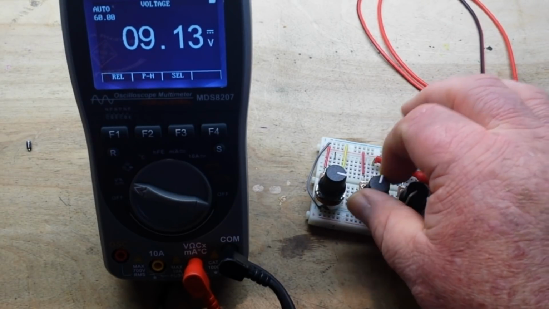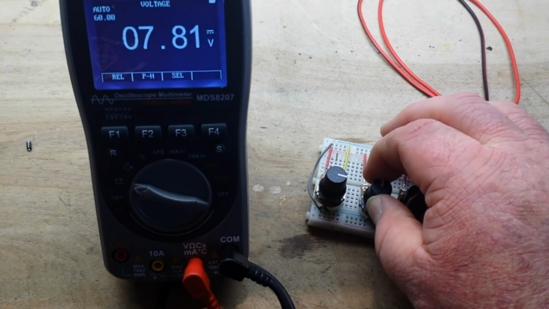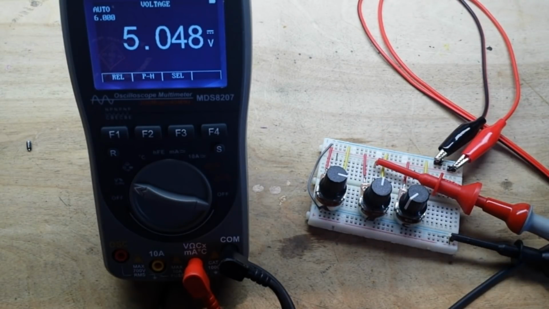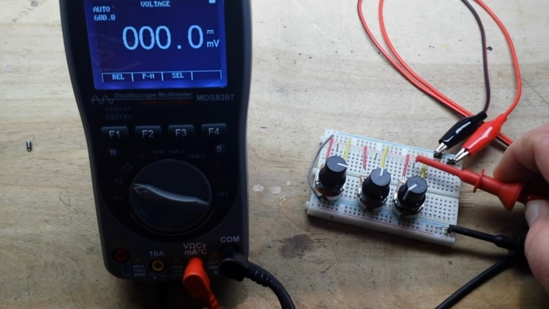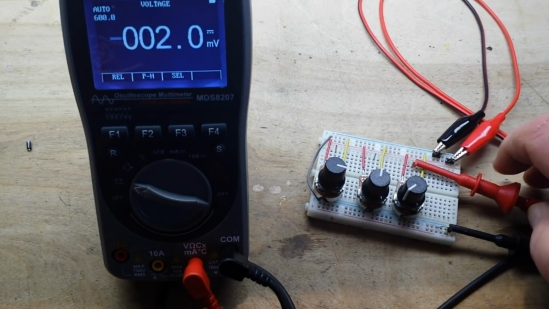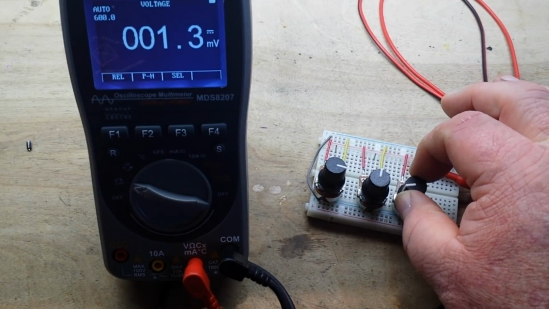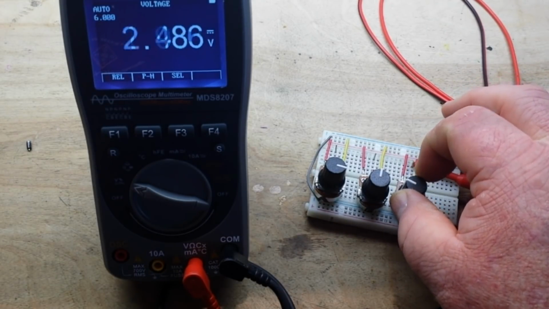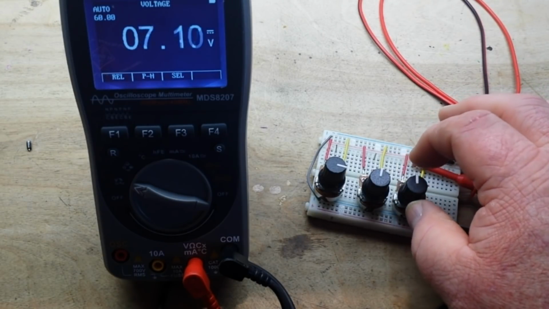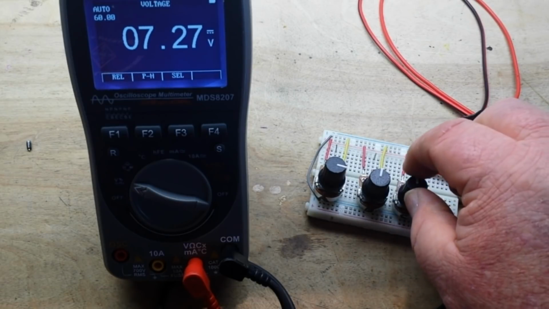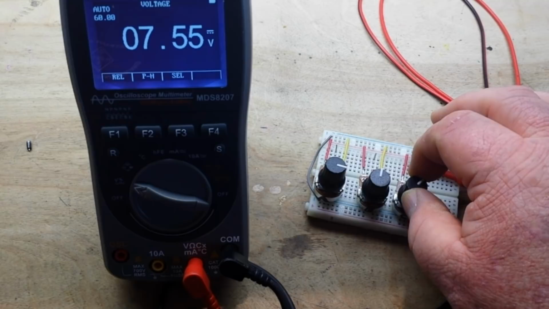And let's set this guy at about 50% here. There we are, a little over halfway. Now, the reverse audio taper pot, you're going to notice a lot of output right away. See, we're at just about 50%, and we're already 7.5 volts.